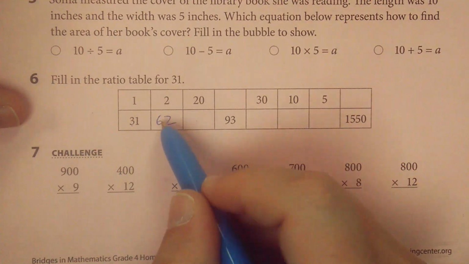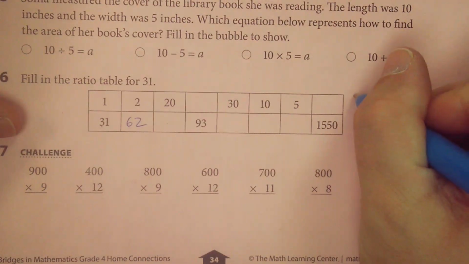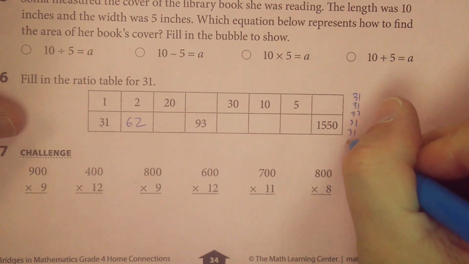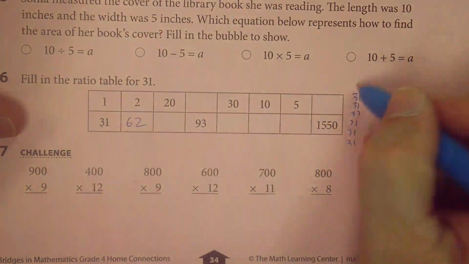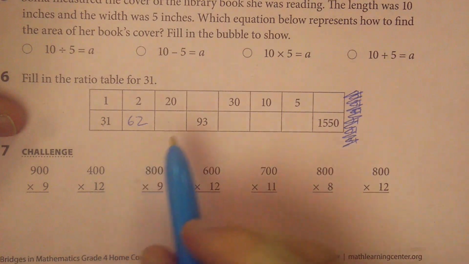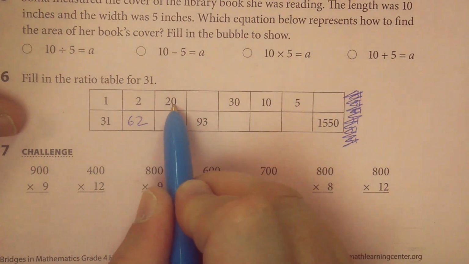20. Am I gonna go 31 plus 31 plus 31 plus 31 plus 31 plus 31? Am I gonna do that 20 times? No. What number have we been working a lot with so far?